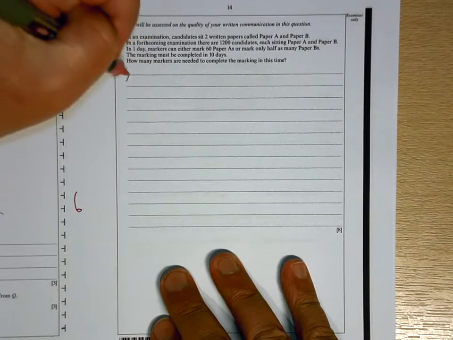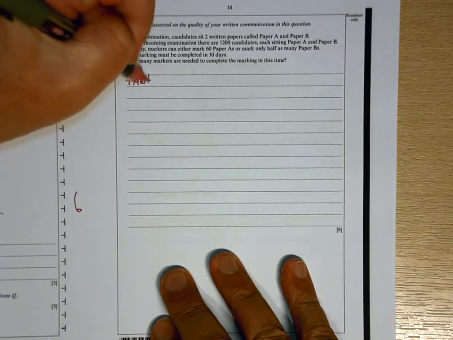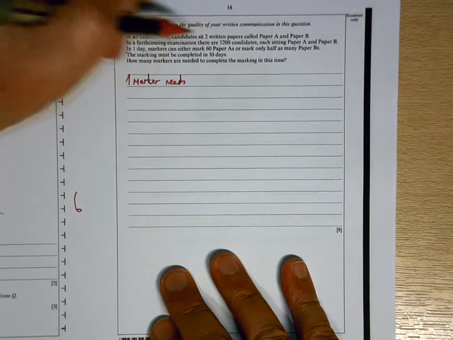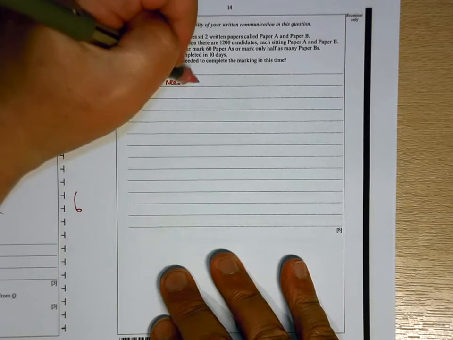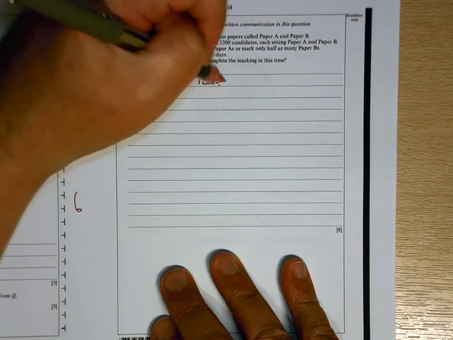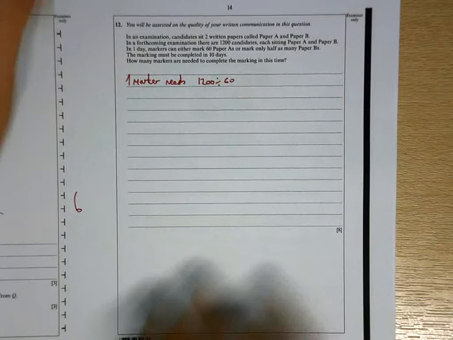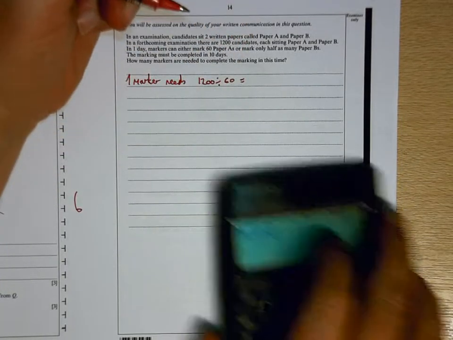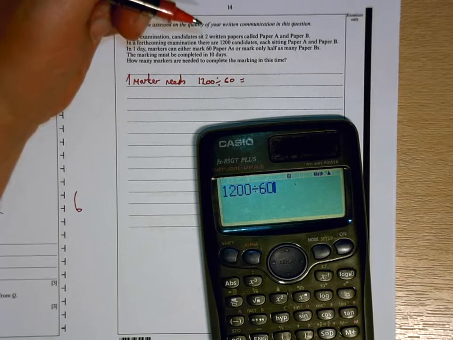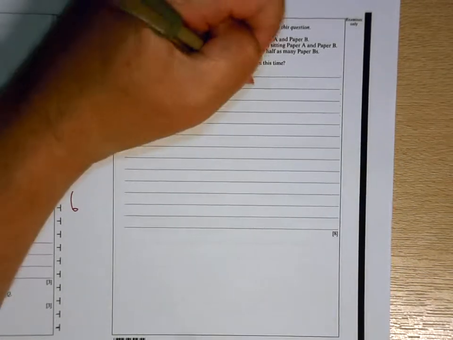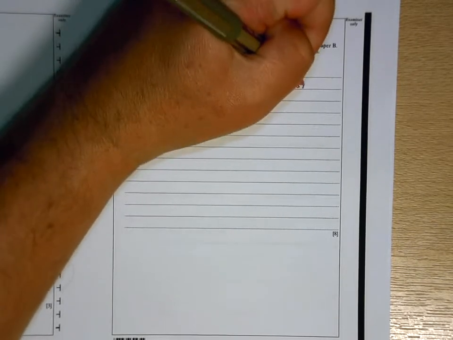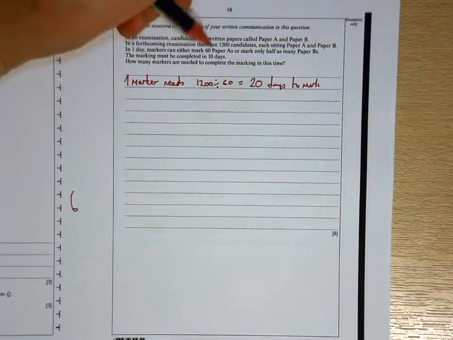So one marker needs 1,200 divided by 60, 20 days to mark paper A's.